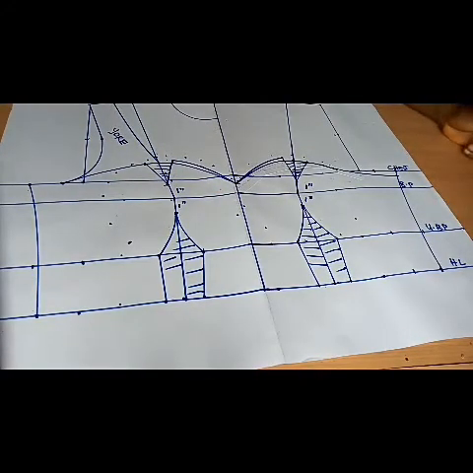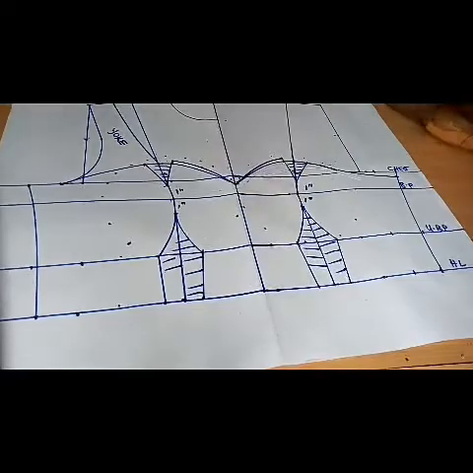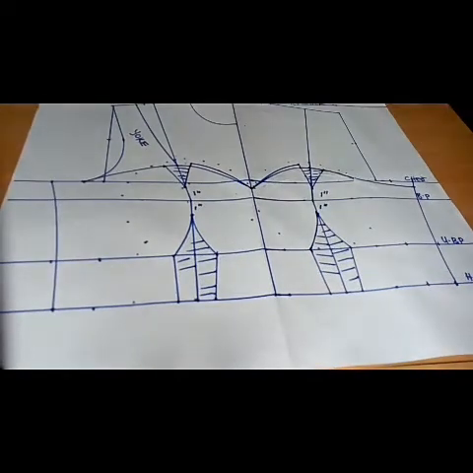So you are going to see how we are going to do that. So before we do that, I'm going to cut off this pattern right now, because I really need you to look at this pattern very well to see how this pattern is going to come out when worn on the body.